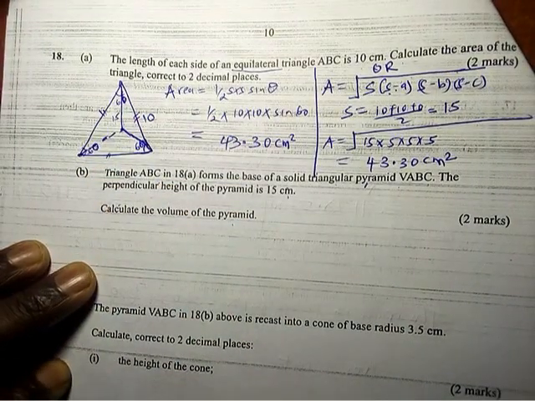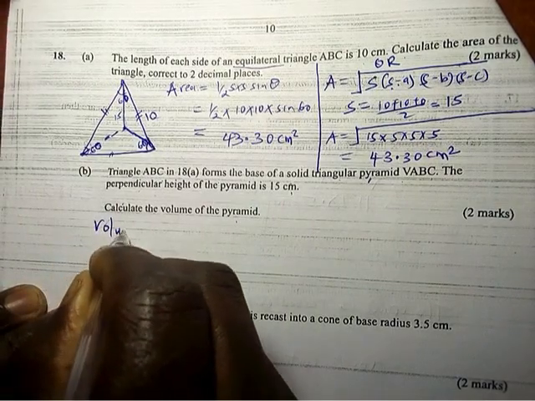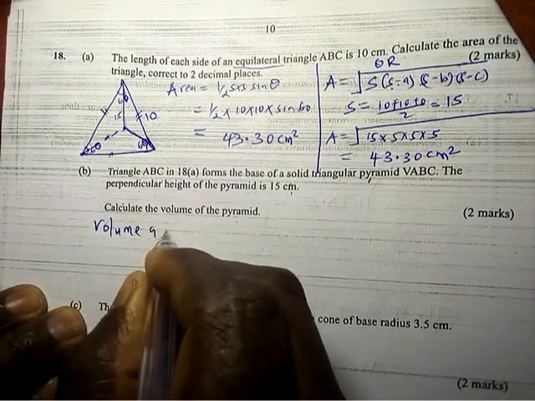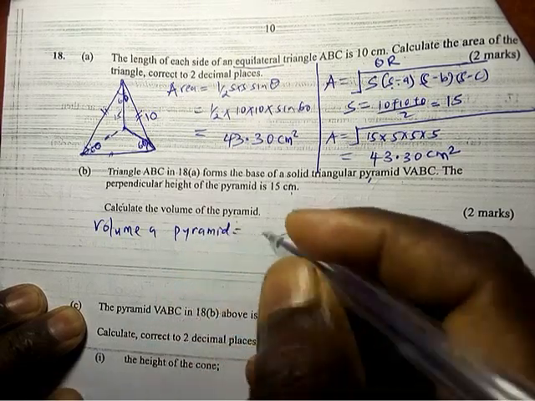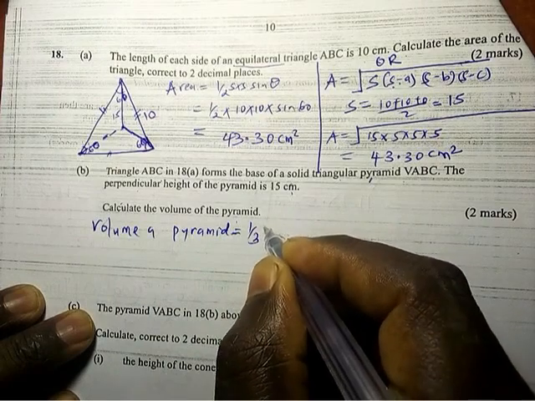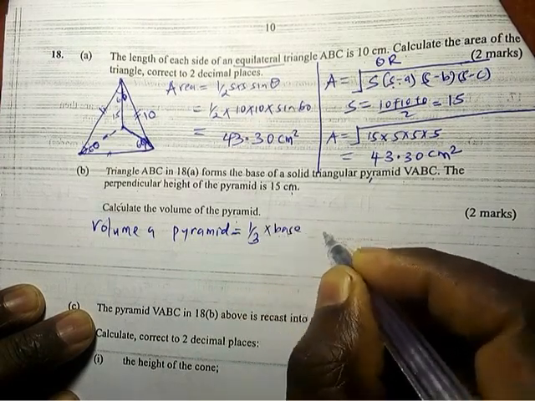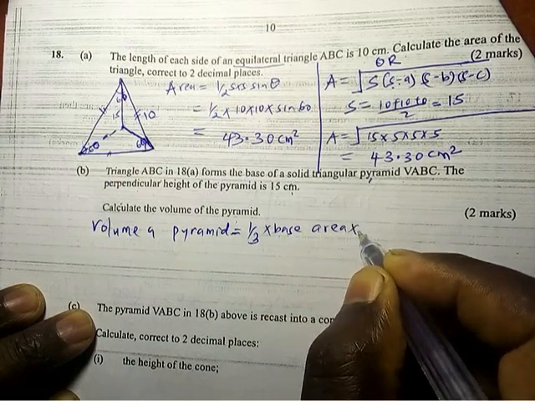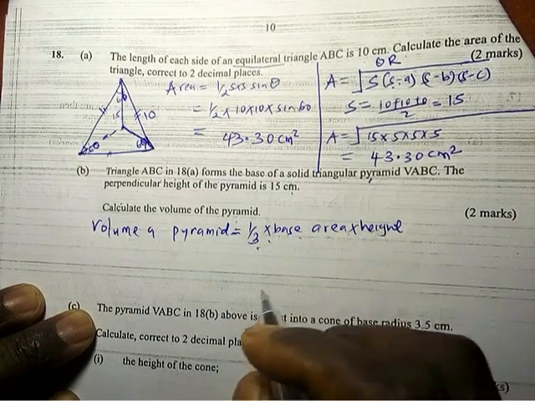You know that the volume of a pyramid is the same as the volume of a cone, which is a third times base area times height.